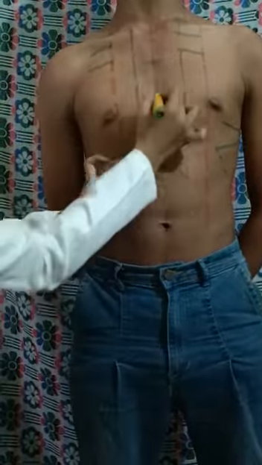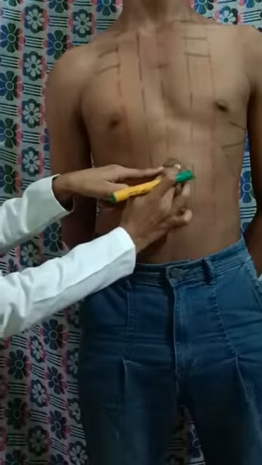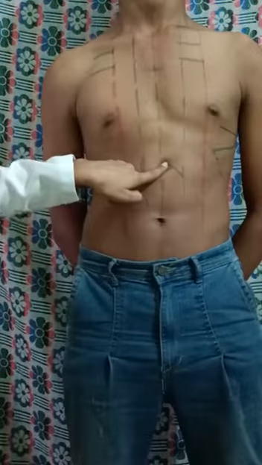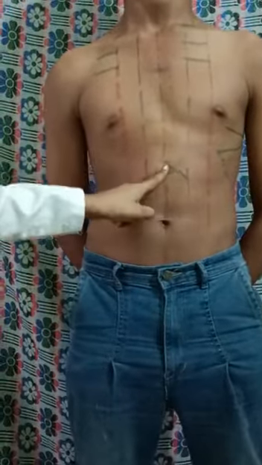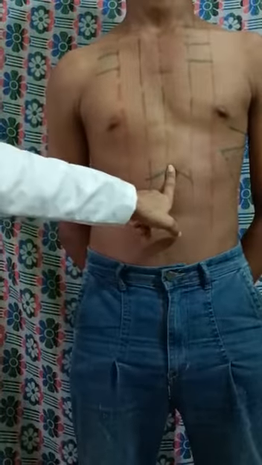The end of the sternum is called the xiphoid angle. This is called the xiphoid process, here at the end of the sternum. That is called the xiphoid.